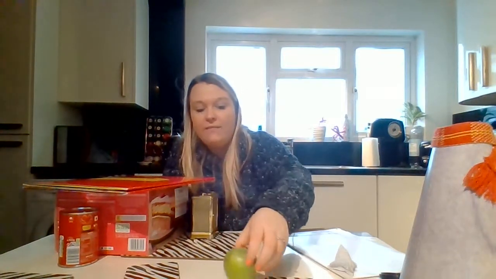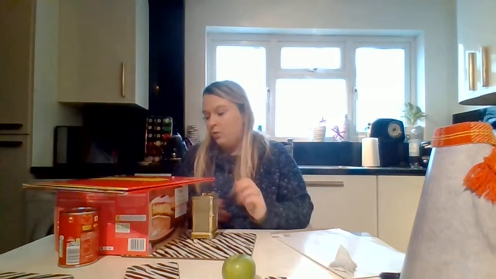Now our sphere. What do we think about the sphere? The sphere has one curved face or one curved edge, but actually it doesn't have any faces, so that can go over here. It hasn't got any faces that are either square or circle.